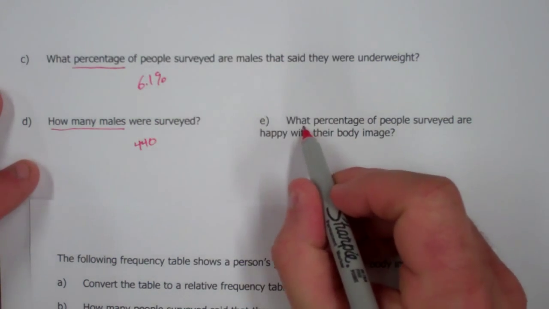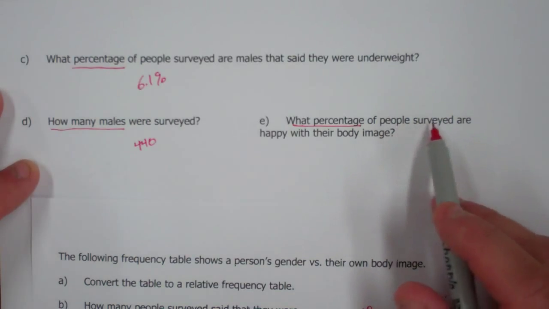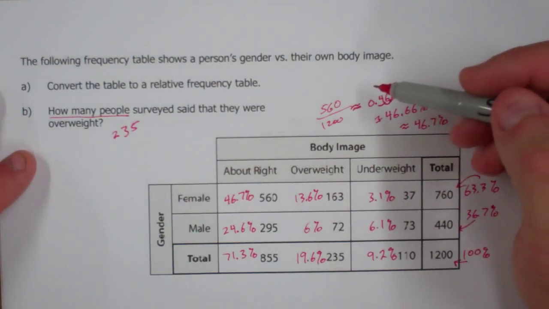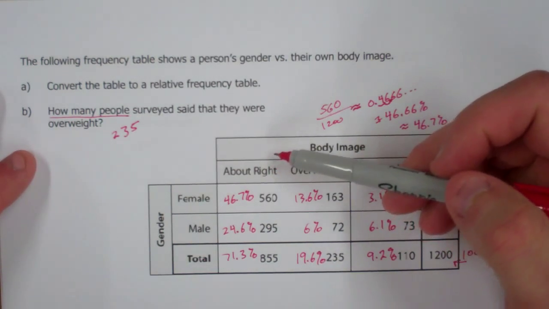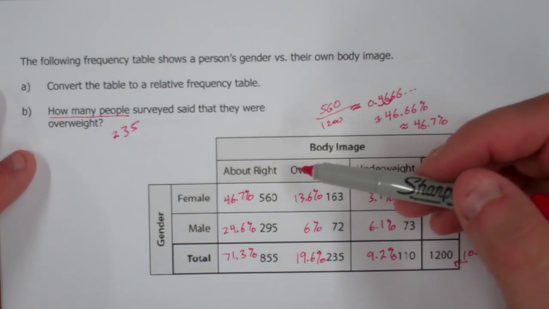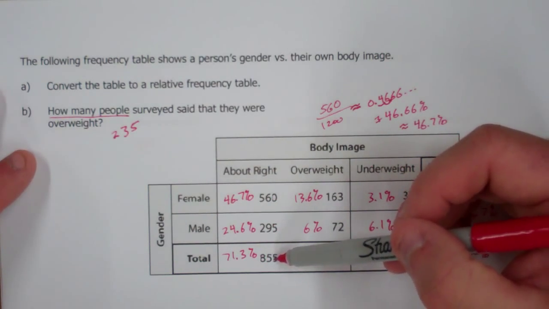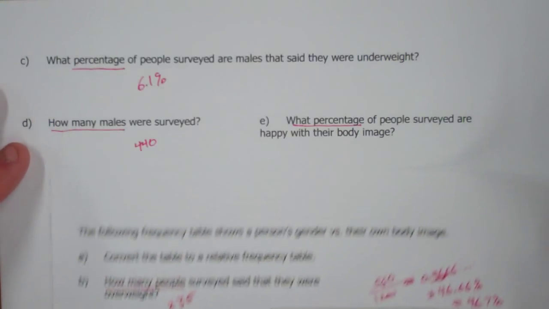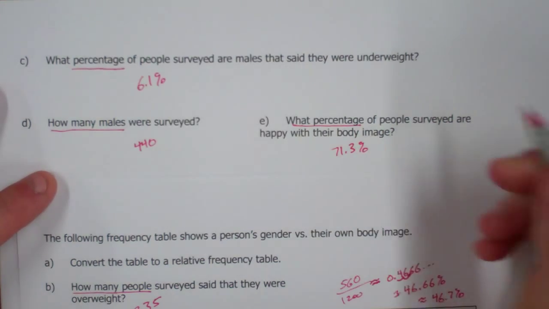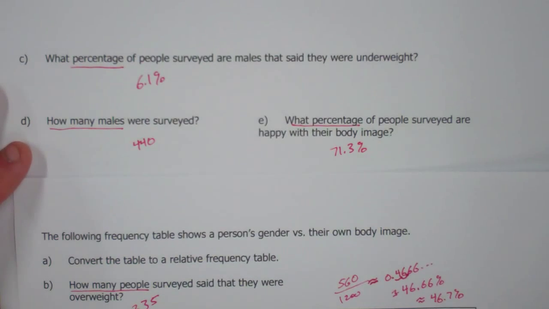The next piece, what percentage of people surveyed are happy with their body image? What percentage, okay, so now we're looking at that relative frequency, of people, not just male or female, who are surveyed and happy with their body image. Well, let's take a look. Happy with their body image, so that would be probably about right. You could argue this, that some people want to be underweight, but I would argue that if you're happy with your body image, it would be about right. And so we're going to look here, it's 855, or 71.3%. Well, this is what percentage, so we're going to list that, 71.3%.